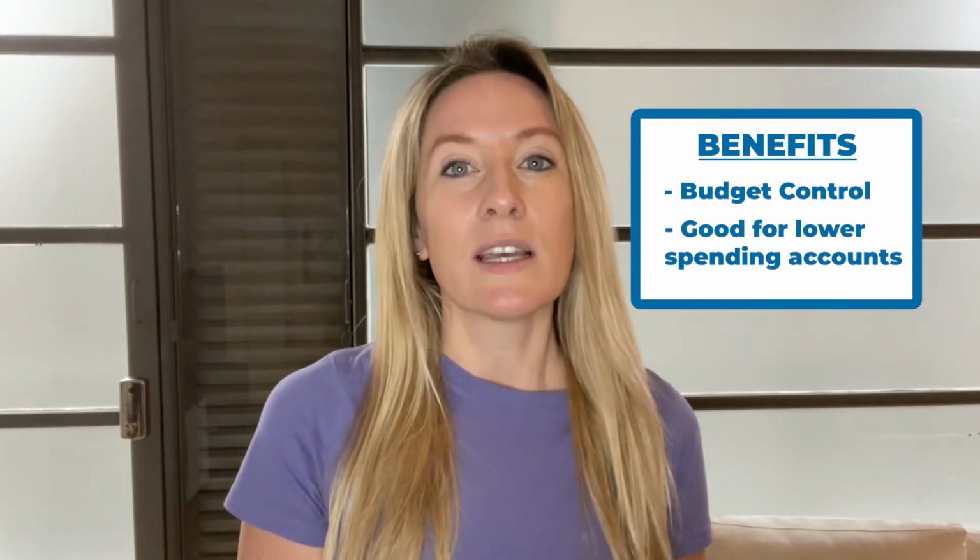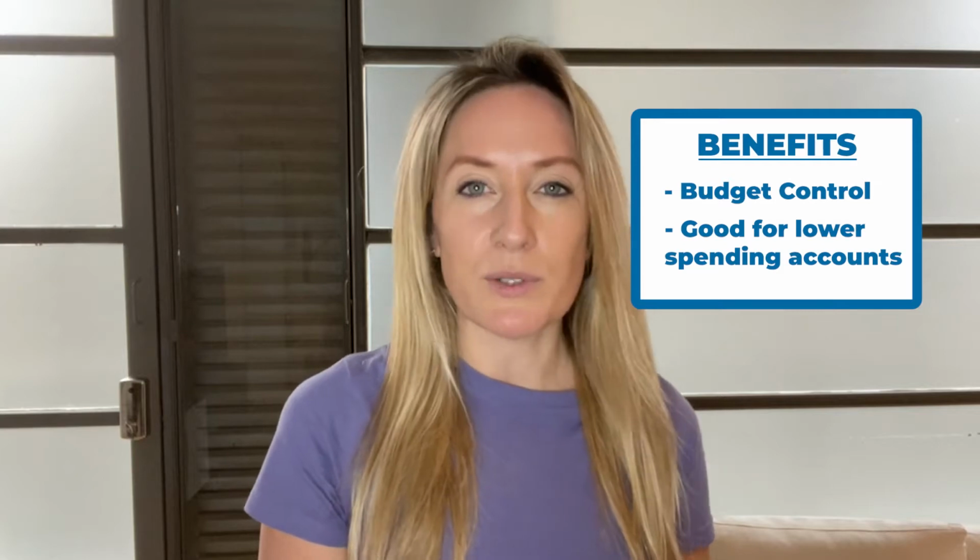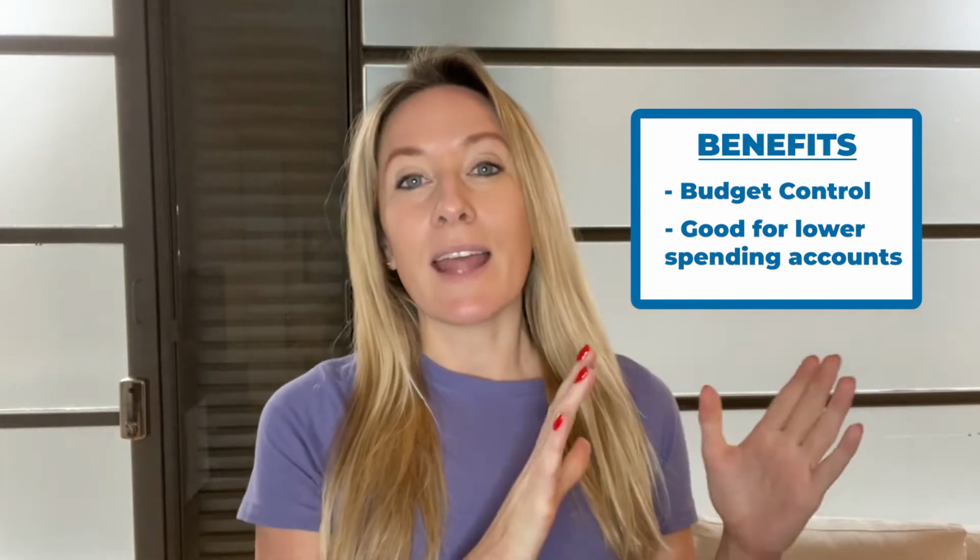The other thing that's good for it is really lower spending accounts. CBO was built for scale, which we'll talk about here in a minute. And ABO is really nice for lower spending accounts. So if your account spends less than $500 a month, you should probably stick to ABOs.